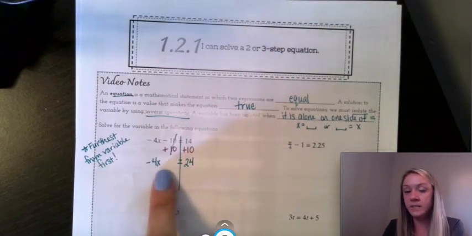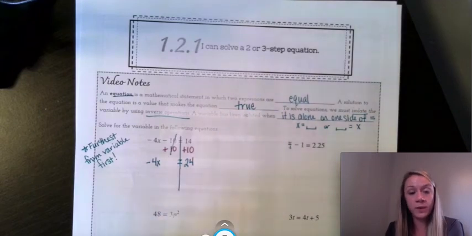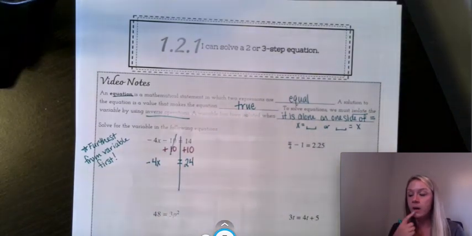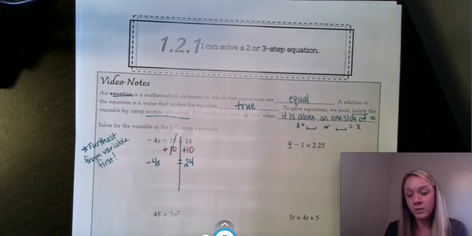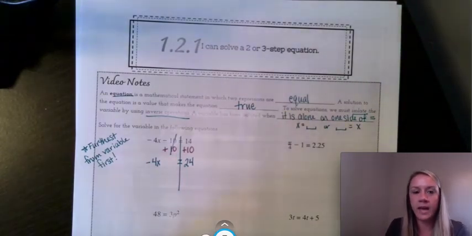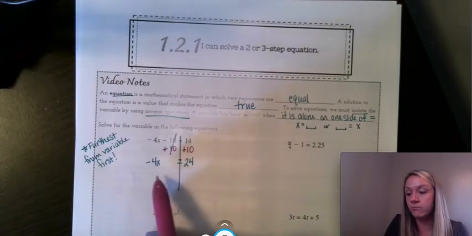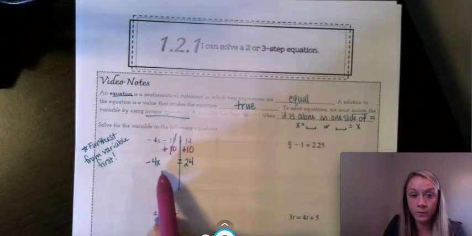So I know the spacing is weird. If you want to rewrite it without the gap, you can, but I'm not going to do that right now. So then I want to look at, is my variable by itself? And I notice it's not. I still have that negative 4 there.